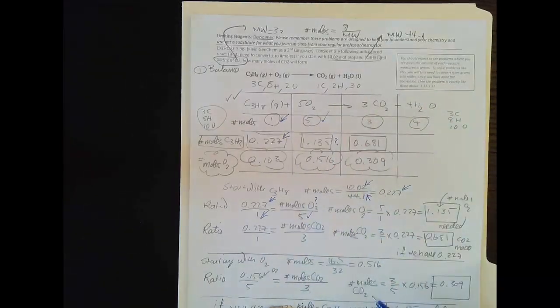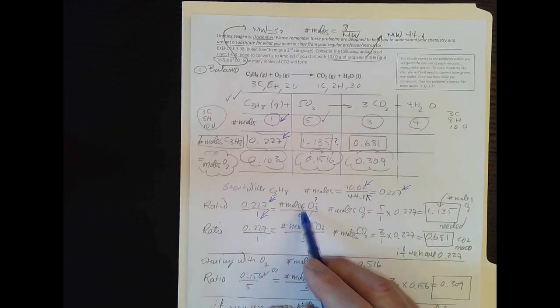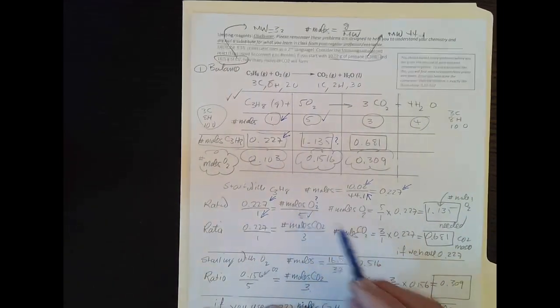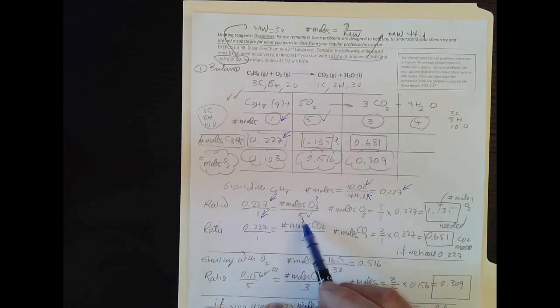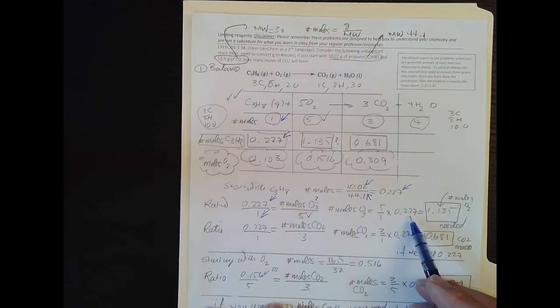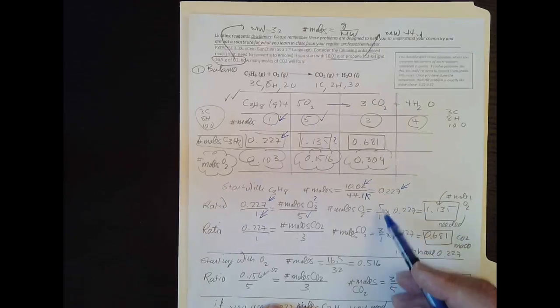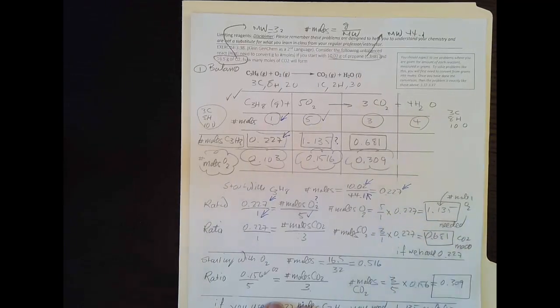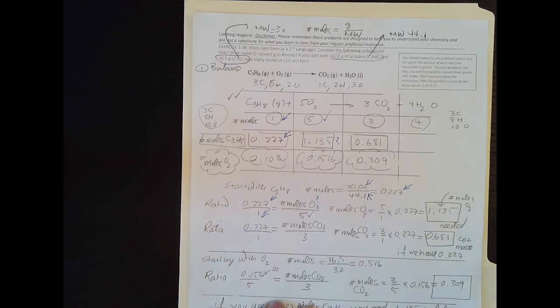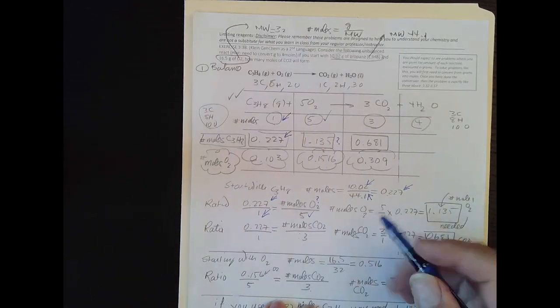So again, the number of moles of O2 becomes an algebraic equation. It is 5, remember 5, divided by 1 times 0.227. And these are the factors we use when we measure the number of products. I'll talk about that later. So the 5 is here, 1 is here, and this is the ratio.